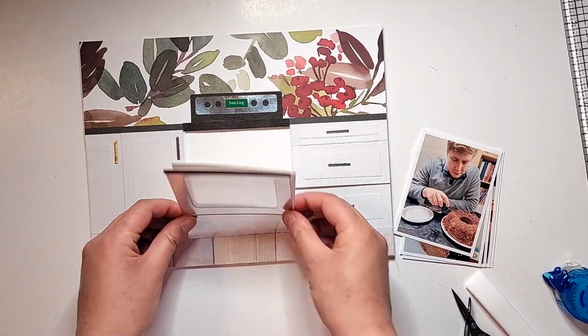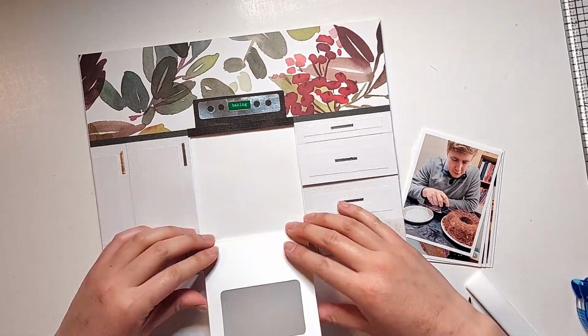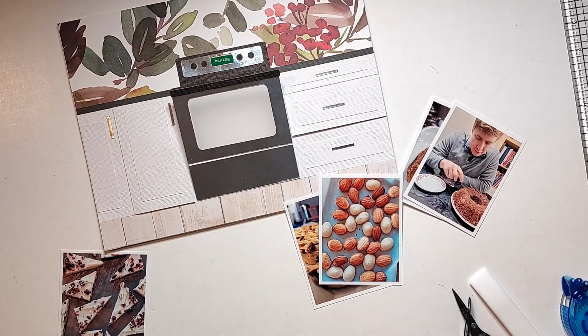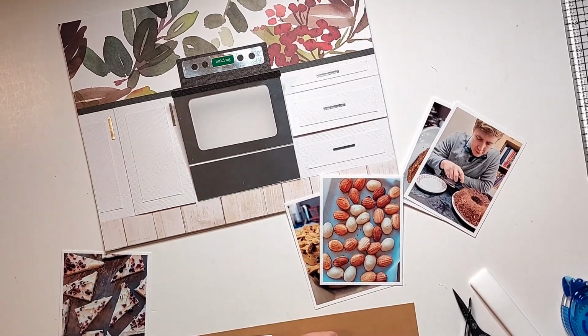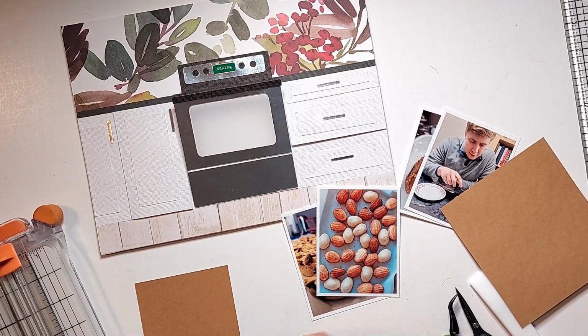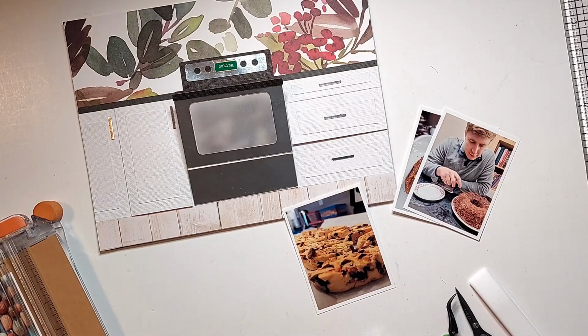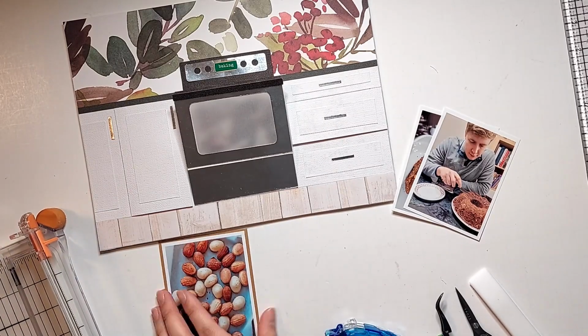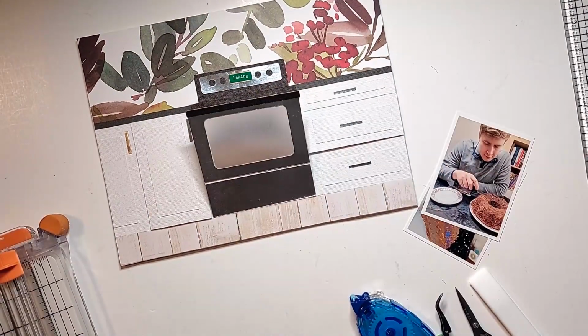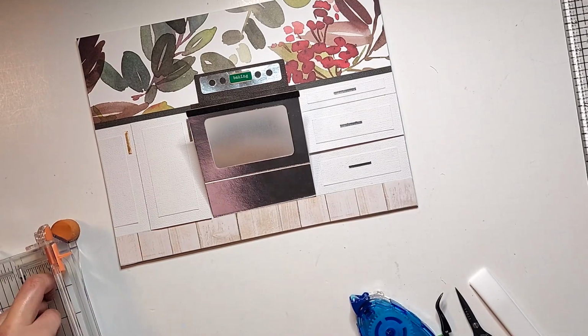Here I'm just adhering that extra white piece of cardstock onto the inside of my oven door. And I'm also going to create several photo mats with some craft cardstock just to give my photos a bit of extra stability. I just cut them about 1/4 of an inch wider and taller than the photos that I have printed out, and that provides a nice border around all of these photos.